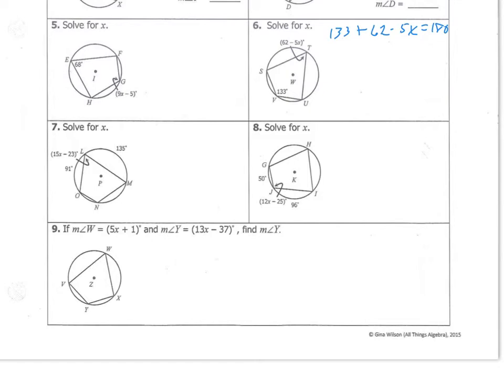So then collect your like terms. We've got 133 plus 62, which gives us what? 195 minus 5x is equal to 180. So then we are going to subtract the 195 from both sides.